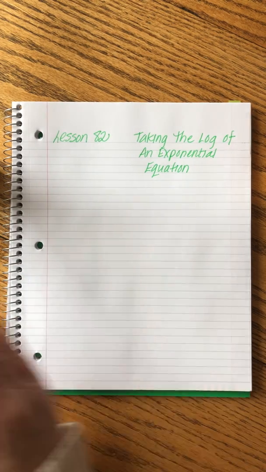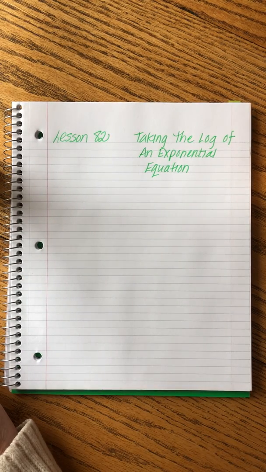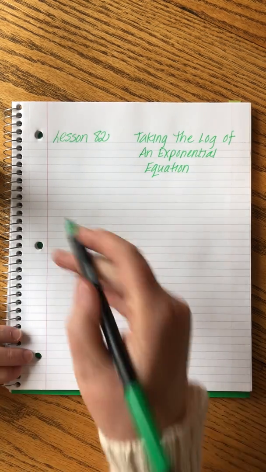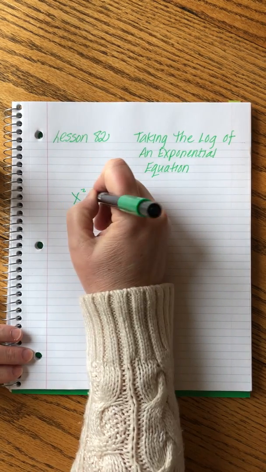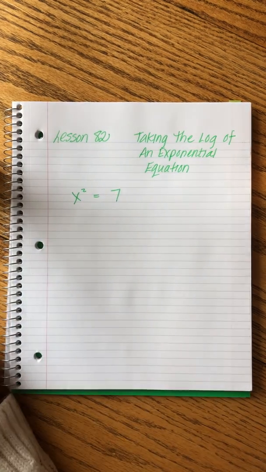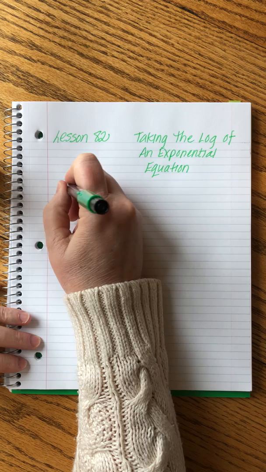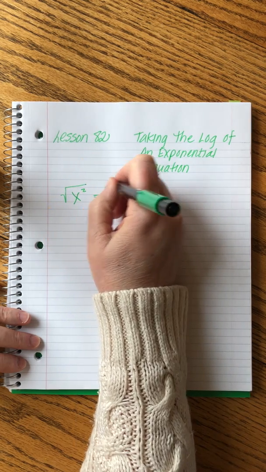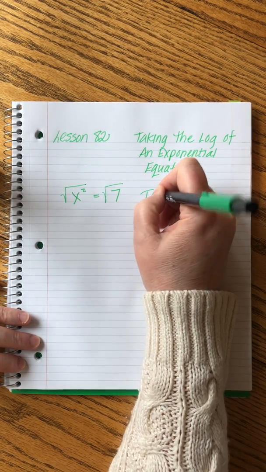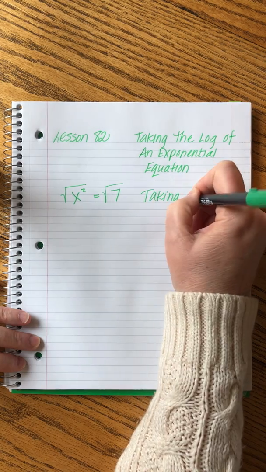Okay, let me take us back to something that we've talked about before that mirrors this. If I have an expression like this, that looks very tame, right? And we know what to do. We take the square root of both sides, right?